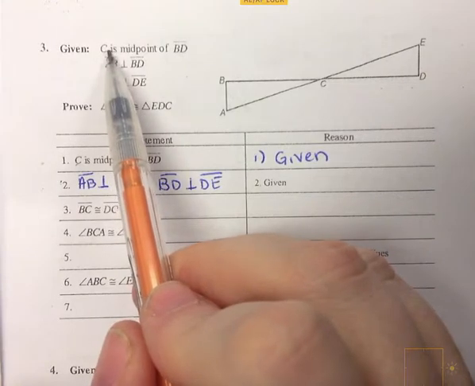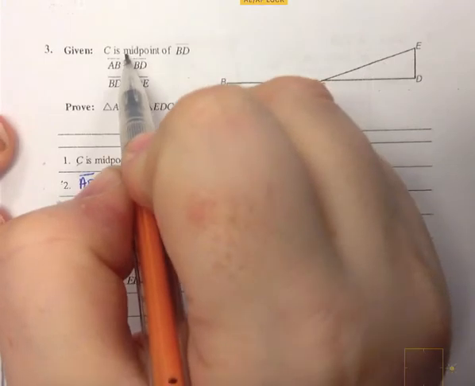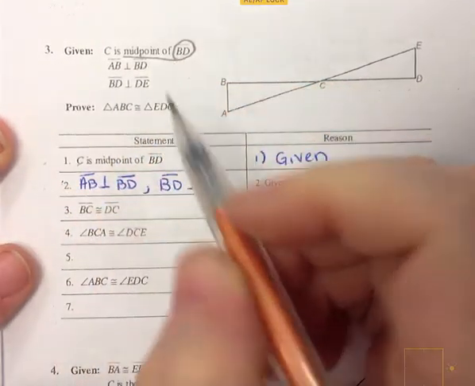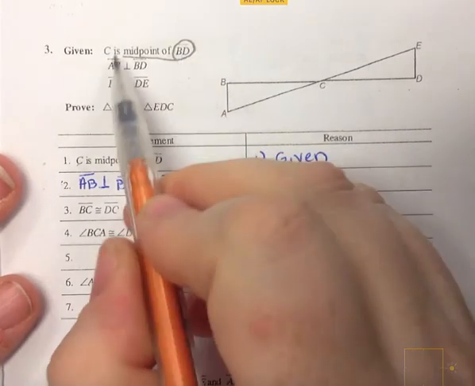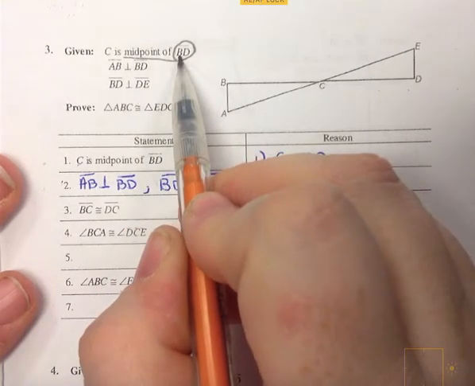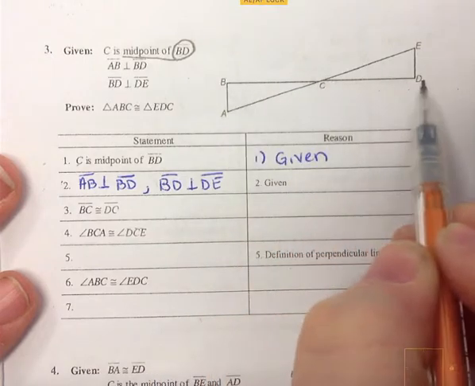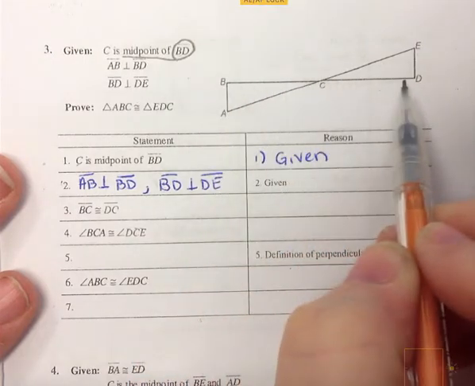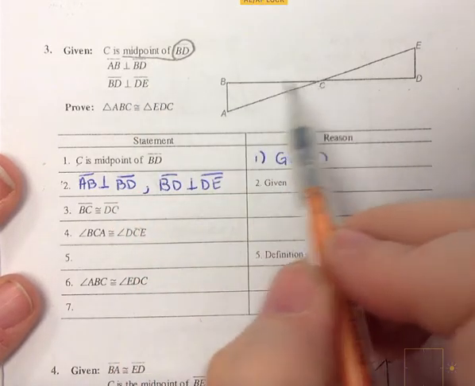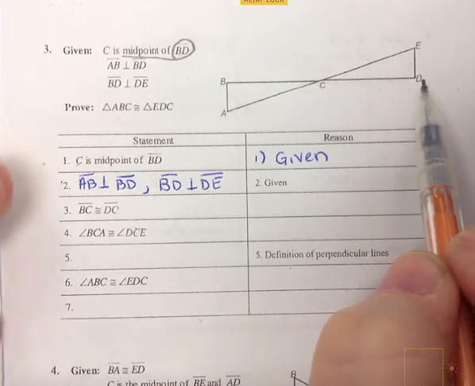So let's look at our first given. C is the midpoint of BD. So what you want to do is underline this word midpoint and circle BD, because this is what we're focusing on. I don't care about C. I want to care about the word midpoint and what it's of. So we care about this part right here, BD. So BD has a midpoint. Midpoint is a point that cuts a segment in half. So BD is being cut in half. We want to find what that gives us.